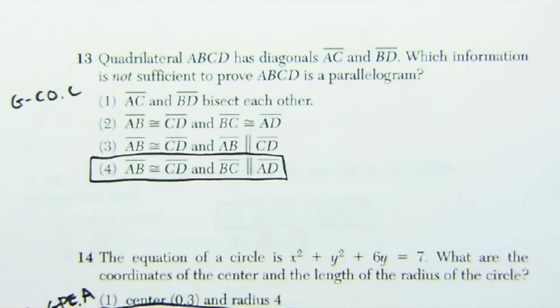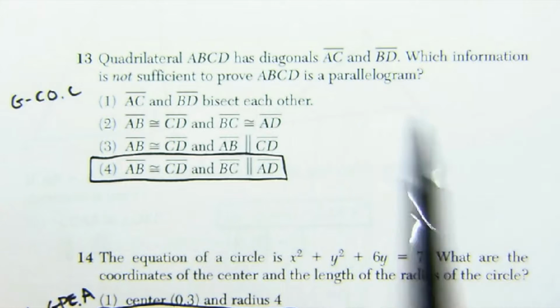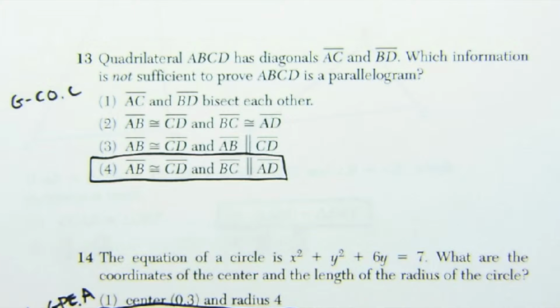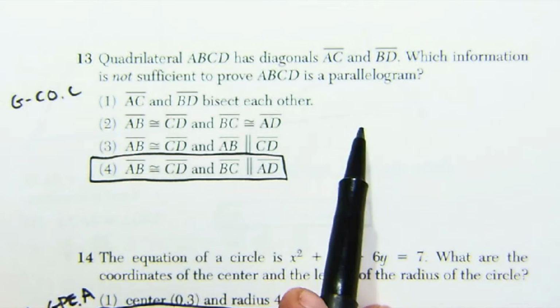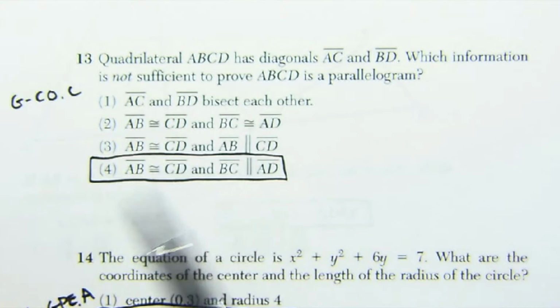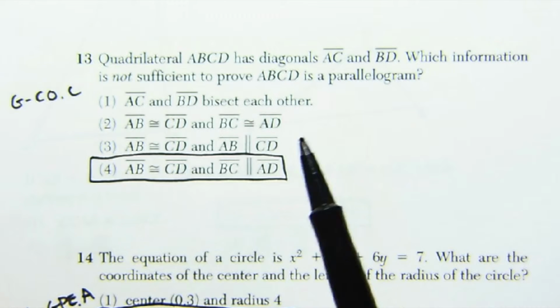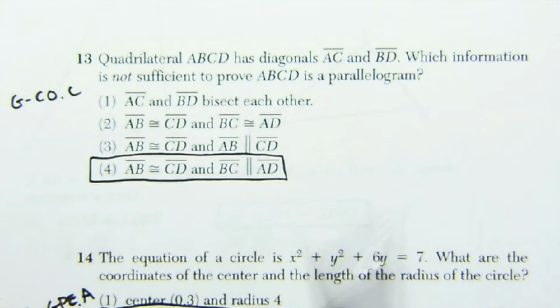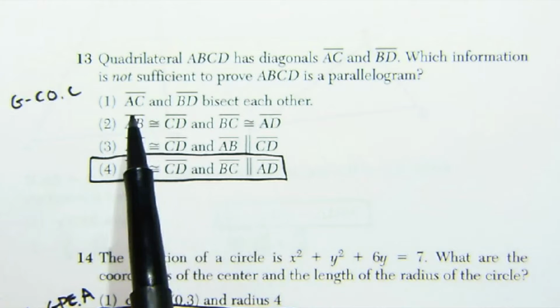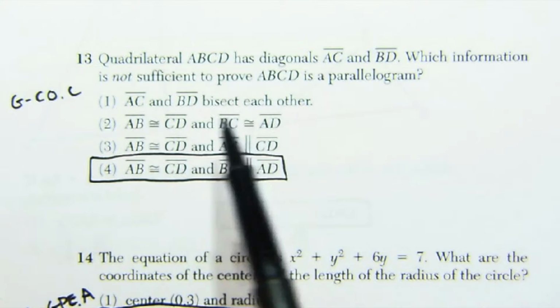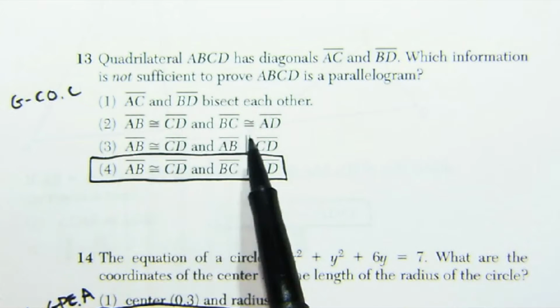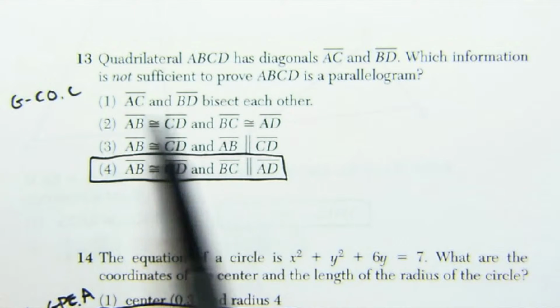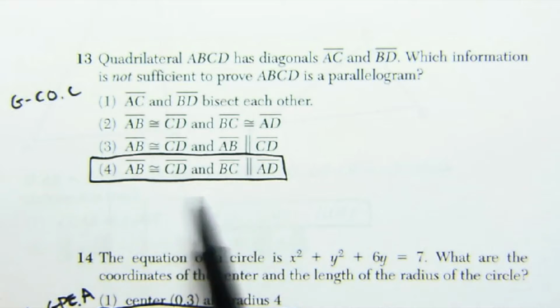All right, in question 13, we're dealing with a quadrilateral. It gives us some information about the diagonals, and then it says to basically prove or establish something's a parallelogram. So we would need to know the properties of a parallelogram to embrace it. It looks like it's giving us, let's see, which one is not sufficient. So bisecting and so on, two opposite equal pairs and so on. They give us a number of reasons, and then number 4 is the one that is not.